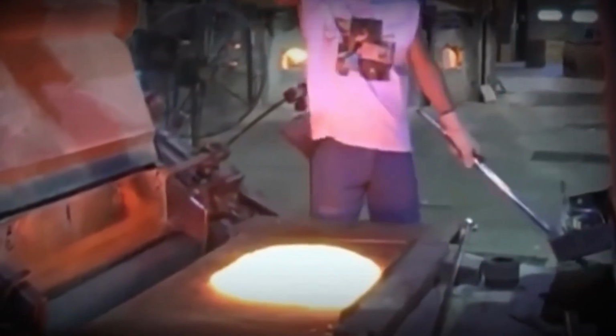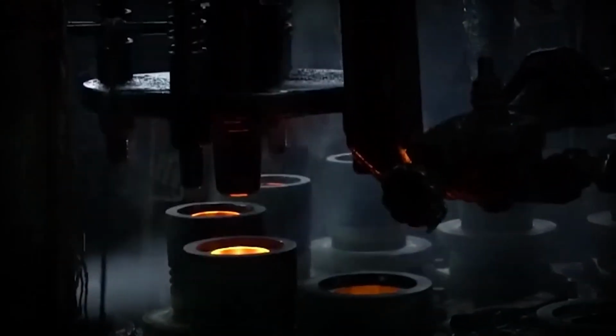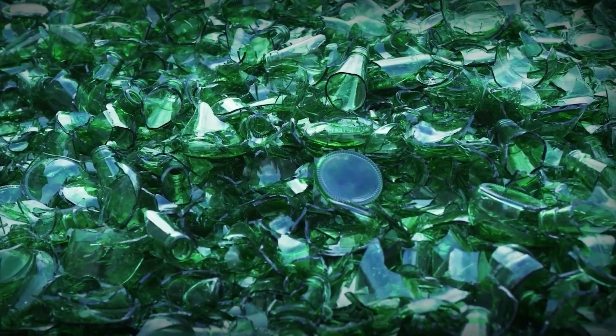Other key ingredients include soda ash, sodium carbonate, which lowers the melting temperature of silica, making it easier to work with. Limestone, calcium carbonate, improves the chemical durability and strength of the glass. Alumina, magnesium oxide, or other trace minerals are sometimes added to improve durability, color, or thermal stability. The exact recipe depends on the type of glass being produced.